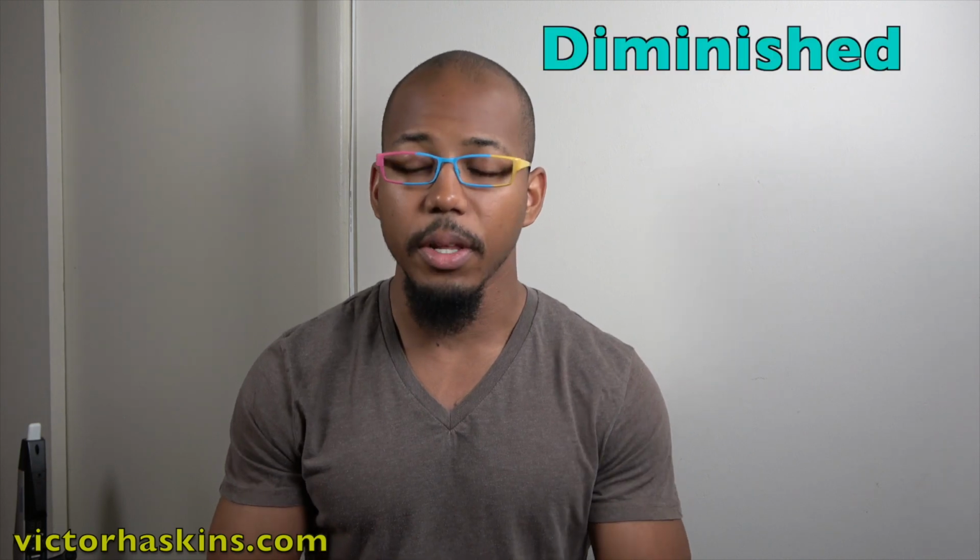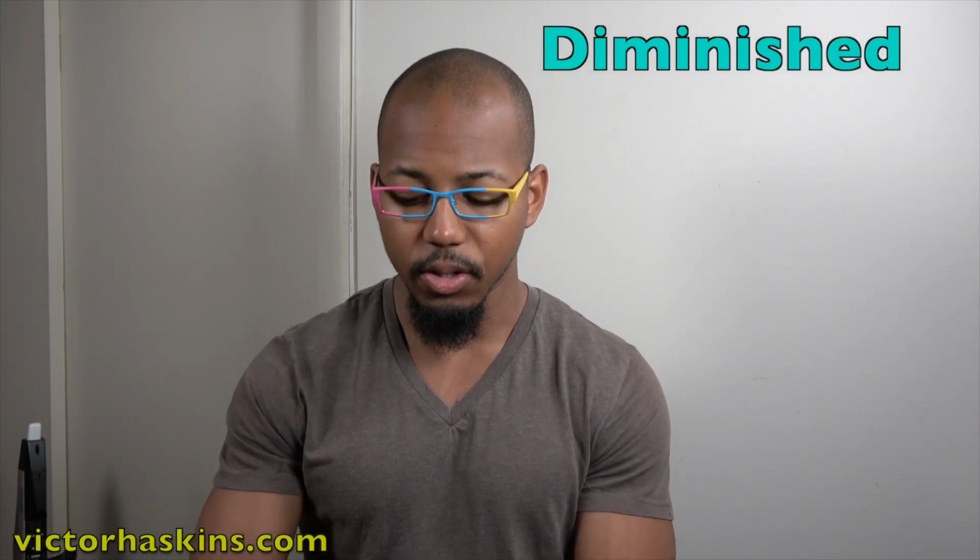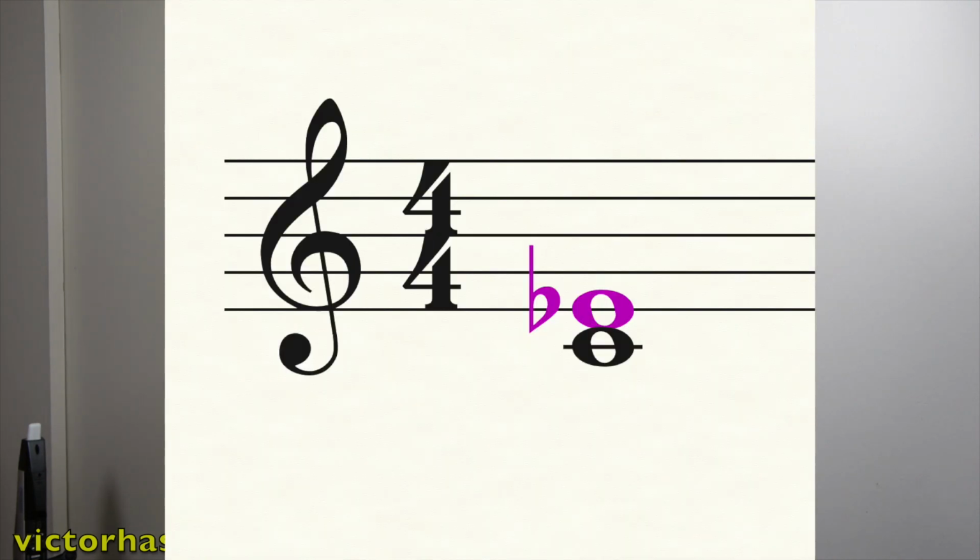Our next triad is C diminished, or diminished rather. We're going to do it based on C. So we have a minor third interval from C to E flat, and then another minor third interval from E flat to F sharp. So a minor third with a minor third on top, which sounds like this.